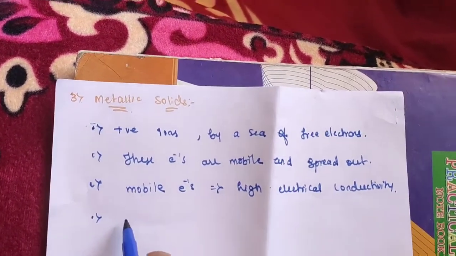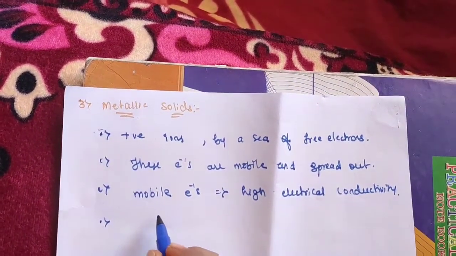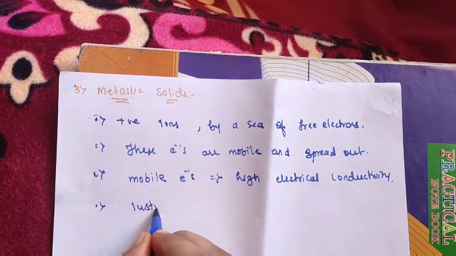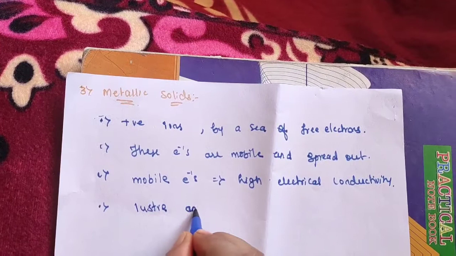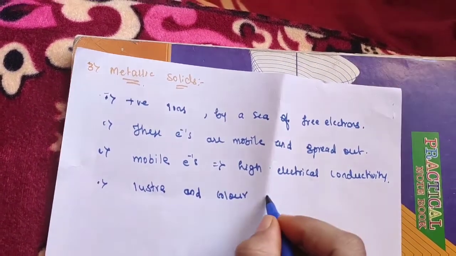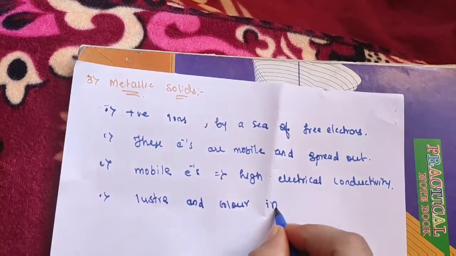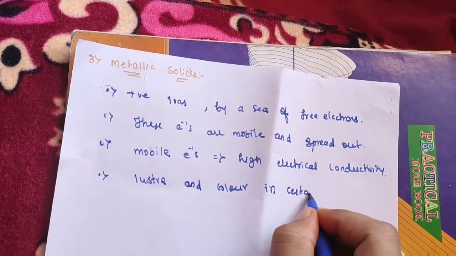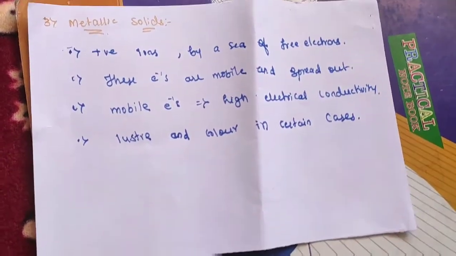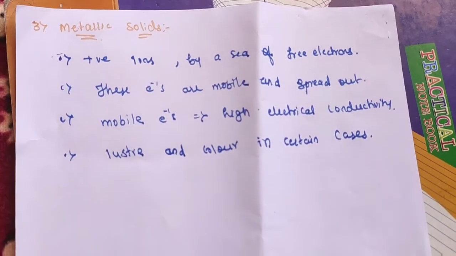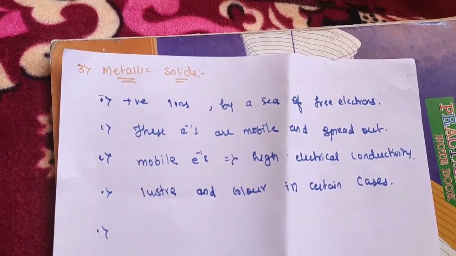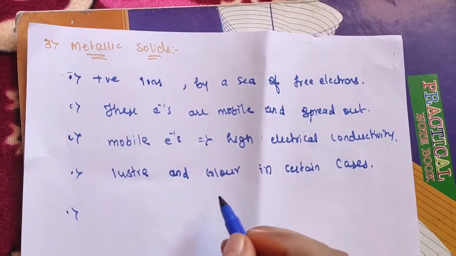Another important characteristic of metals is their luster and color in certain cases. This is also due to the presence of free electrons in them.